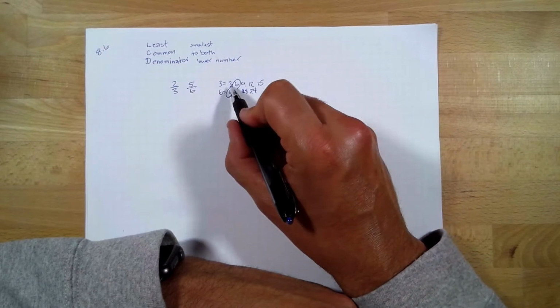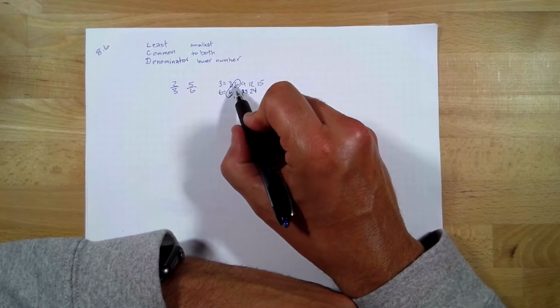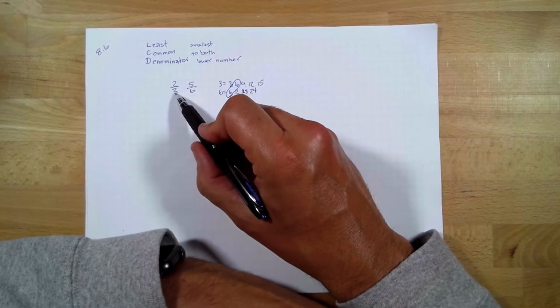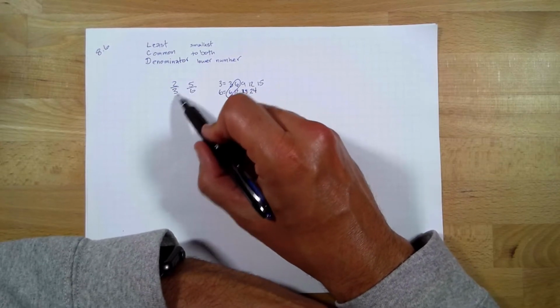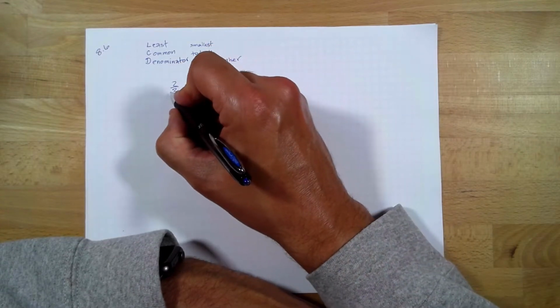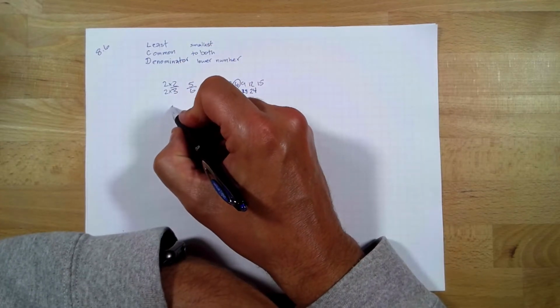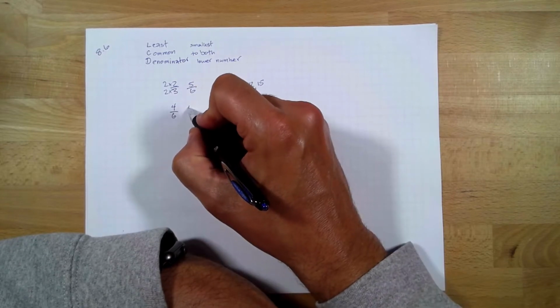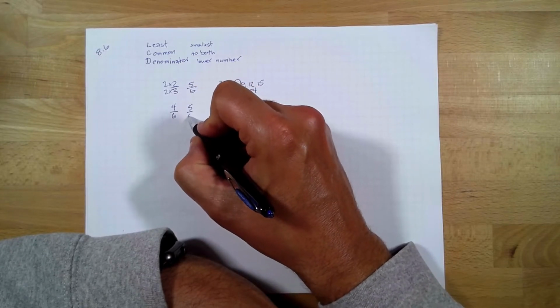And if we look at this, we know that 3 times 1 is 3, 3 times 2 is 6. So to turn this into a fraction that has 6 as the bottom, we need to multiply it by 2. 2 times 2 would be 4. 2 times 3 would be 6. And then this one would still be 5/6.